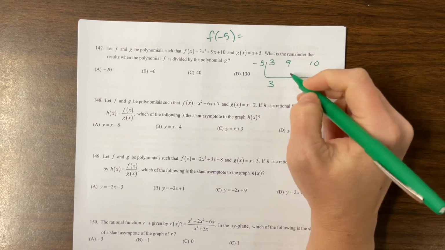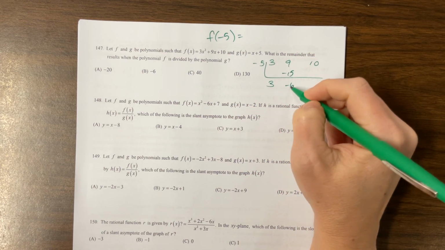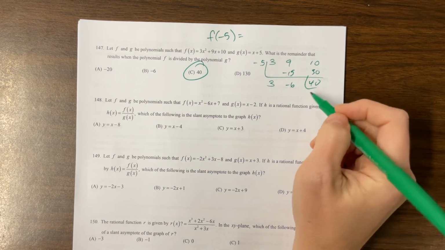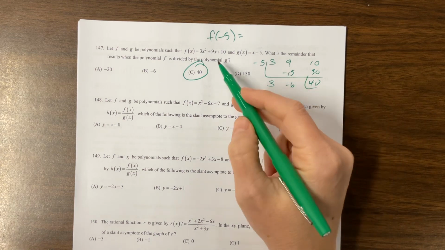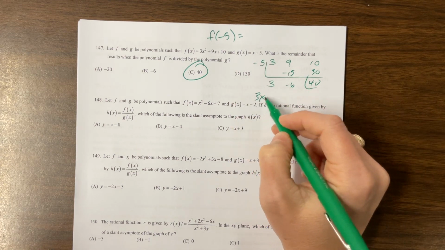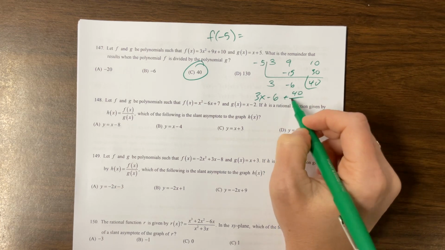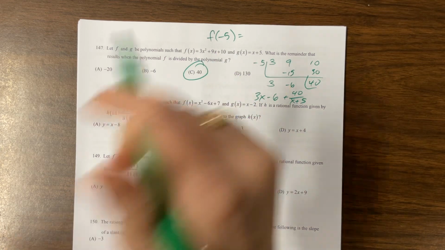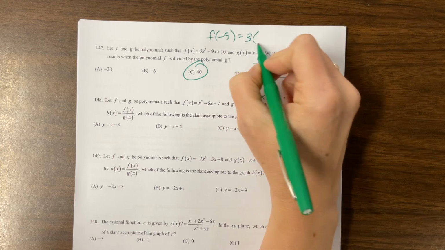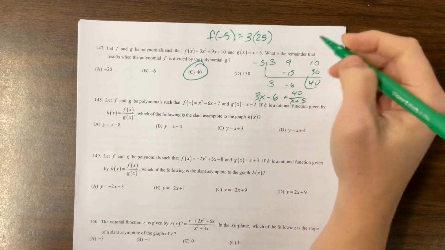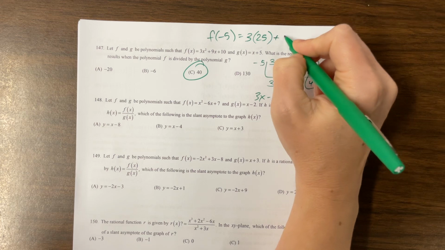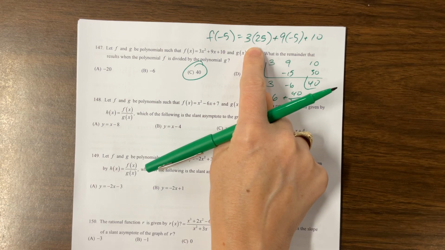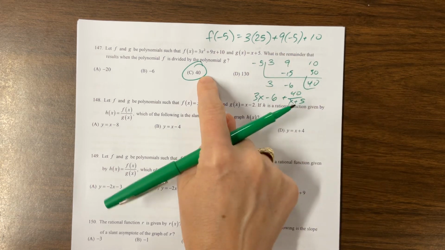So this is 3 times -5 is -15. What is that? -6 is 30, and so this is 40. My answer is 40. It's also the remainder, like when I divided this, I got 3x minus 6 plus 40 over x plus 5, but the question was, what's the remainder? If I plugged in -5 here, okay, I'll do it. It's 3 times 25 is 75, plus 9 times -5 is -45, plus 10. 75 minus 45 is 30 plus 10 is 40.